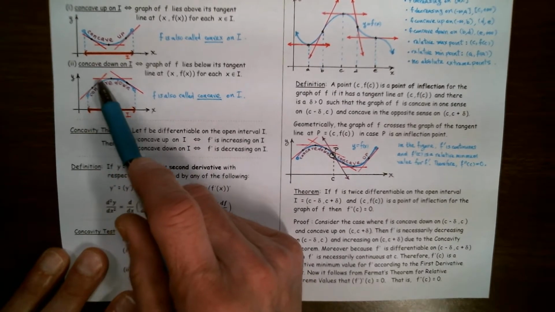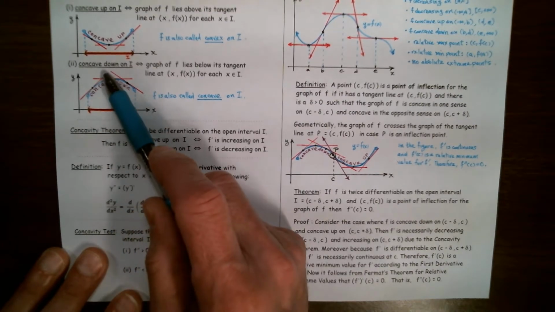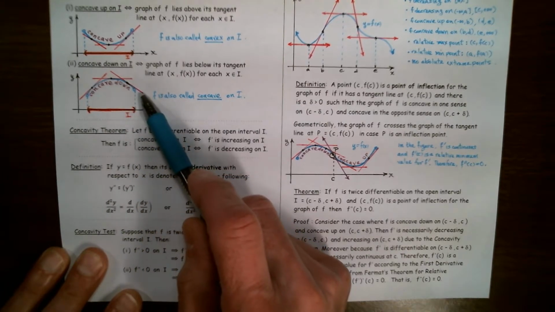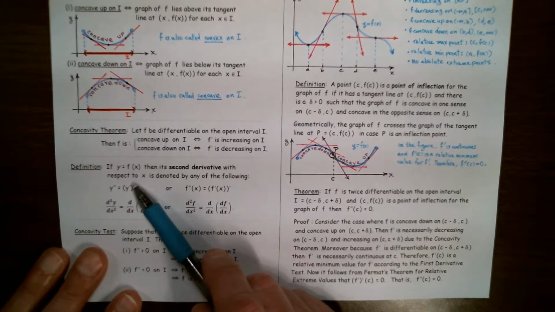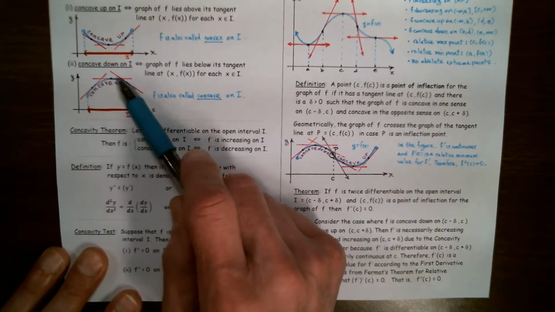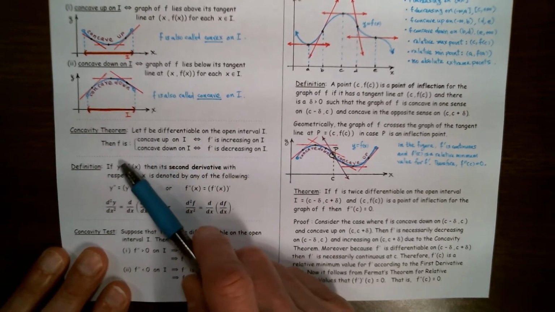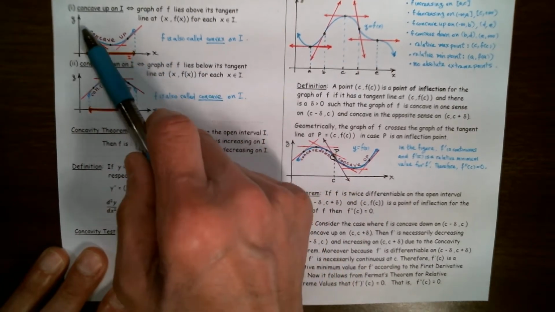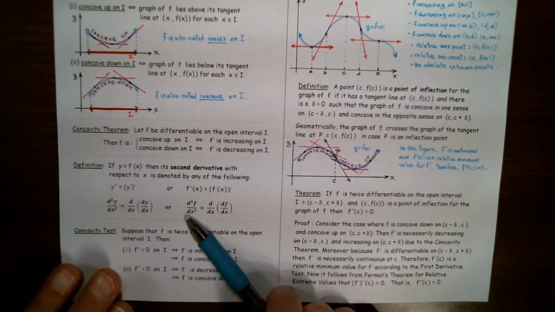However, in the case of the second picture, we have a situation where the first derivative is initially positive, becomes 0, and then becomes negative and more negative as x ranges over the interval I. So clearly, the first derivative function, the slope function, is decreasing in the second case, and that condition makes the graph of f curve downward, whereas in the first case, where the slope function was increasing on the interval, it makes the function curve upward.